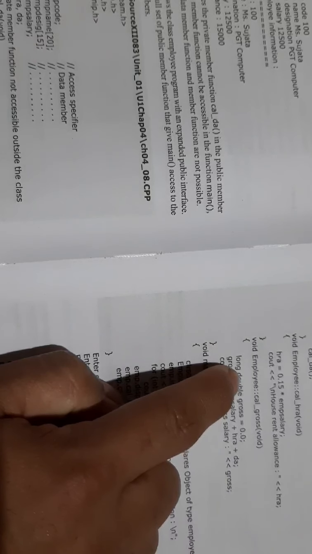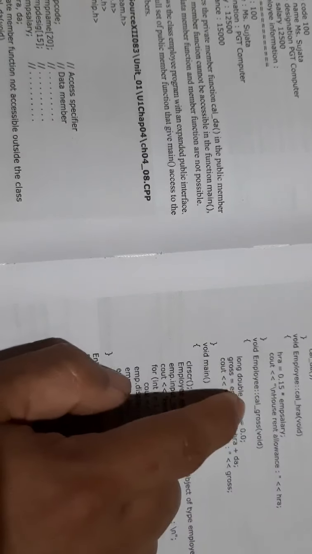Okay, so that means it can hold a larger decimal point value number. Clear? So this is initialized to 0, 0.0. This is just to signify that it will store a decimal point value. Clear? So the gross formula is applied: gross equals EMB salary plus HRA plus DA. So now whatever value has been stored in HRA, DA and EMB salary gets added up and stored in gross. So our gross salary is given by gross. Okay, so this value finally will be displayed.